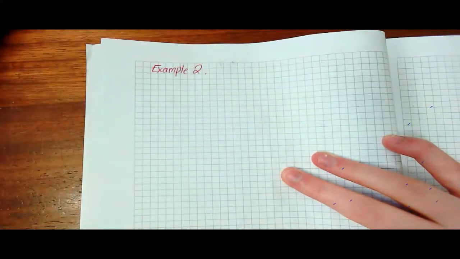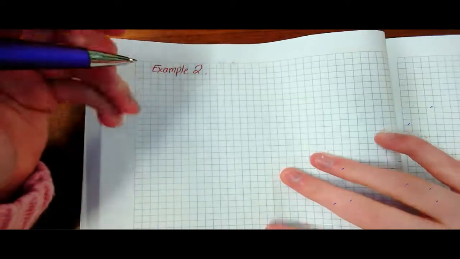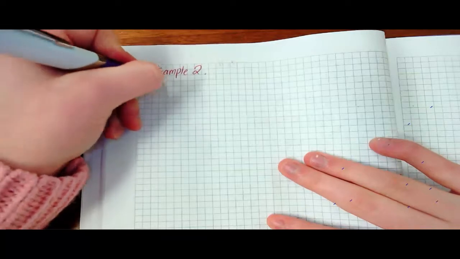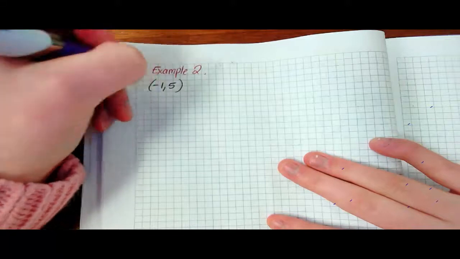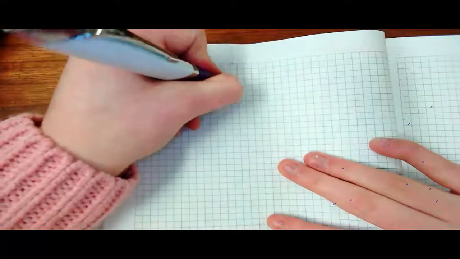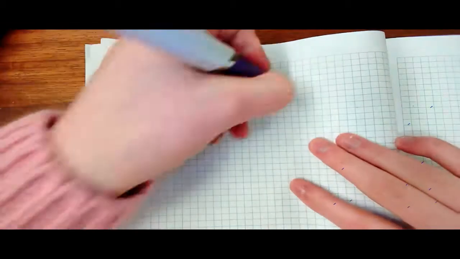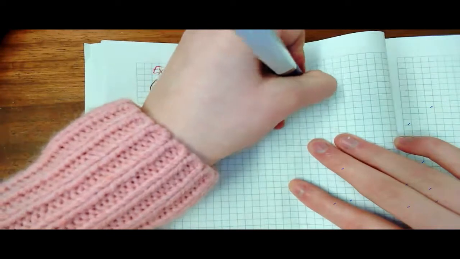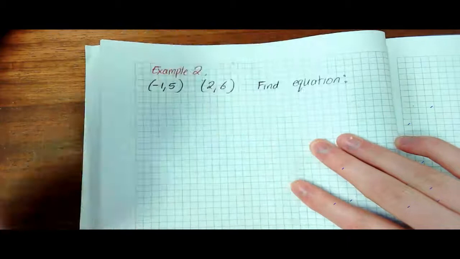So we're asked to find the equation of the line that passes through the points -1, 5, and 2, 6. So find the equation that passes through those 2 points. Find the equation of the line.